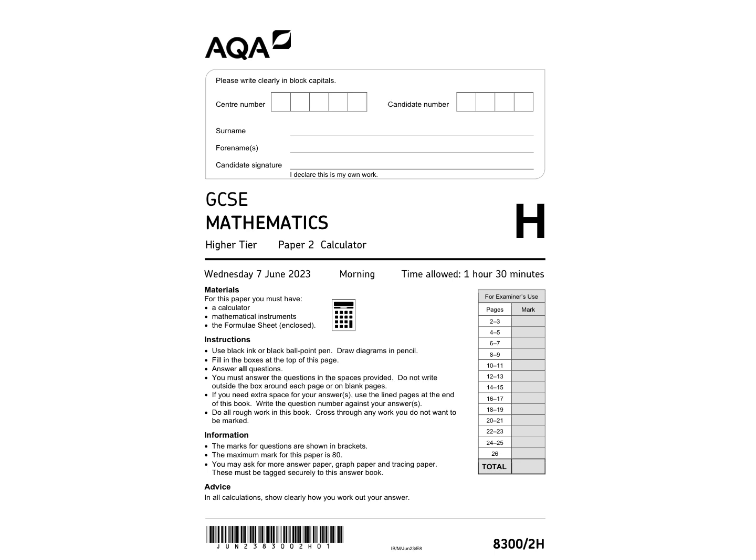Worked solutions for June 2023, higher tier, paper 2.